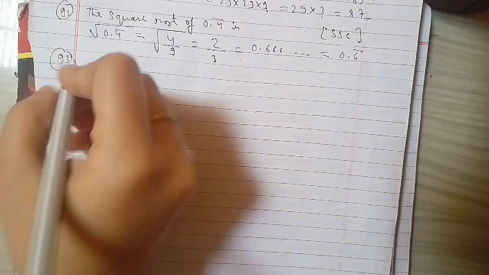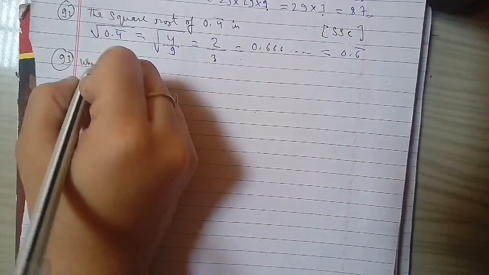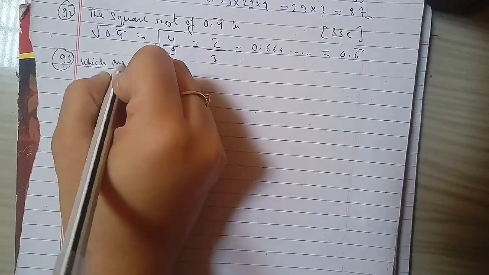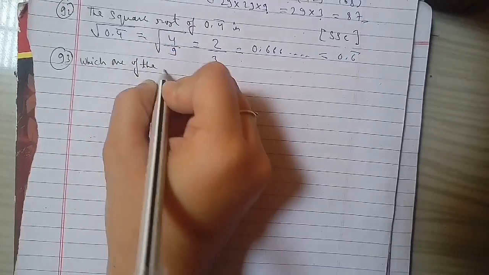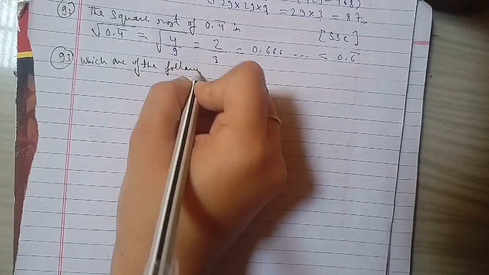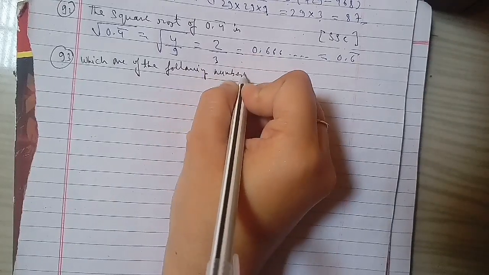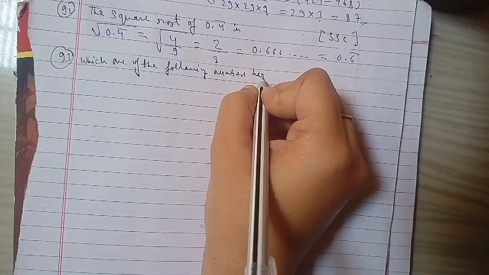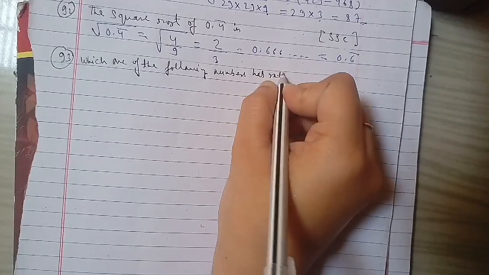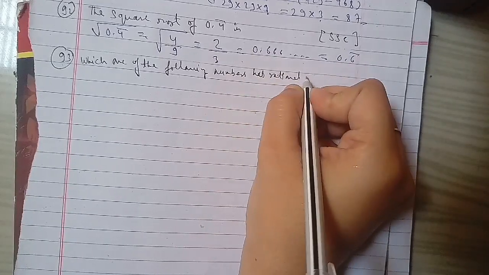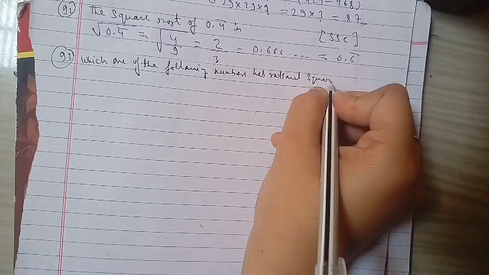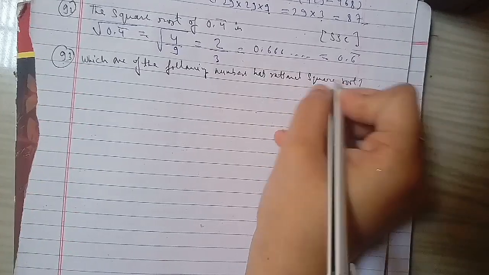So let's go ahead. Which one of the following numbers has a rational square root, that we have to find out.